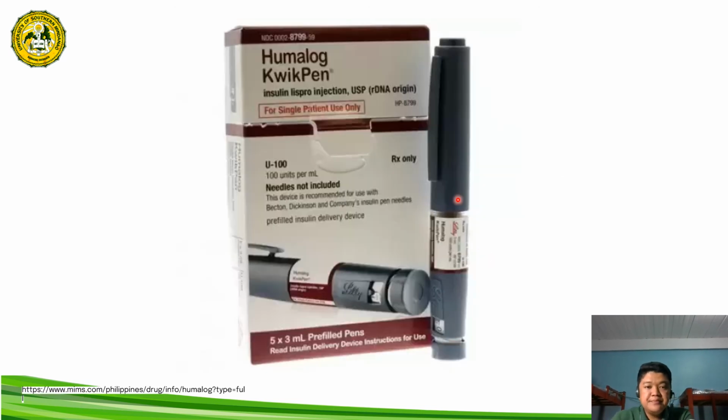So this is an example of insulin lispro that has been used in veterinary medicine, particularly in dogs and cats. So the brand name of this insulin lispro injection is Humalog.